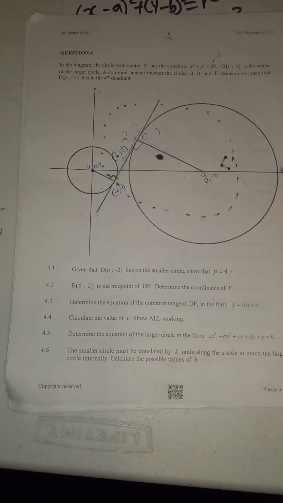Okay, so now the last question says the smaller circle must be translated by k units along the x-axis to touch the bigger circle internally. So it basically means this smaller circle must move k units in order to be internal. So it basically means it must be here.